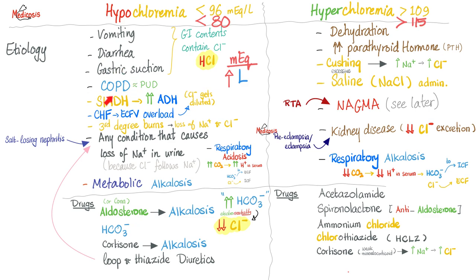How about COPD? Respiratory acidosis, carbon dioxide piles up, increased protons in the serum, bicarbonate will leave the cell to buffer the acid, chloride will go into the cell, causing hypochloremia. So another cause of hypochloremia is any respiratory acidosis. Next, I just told you that when bicarbonate is increasing in the blood, chloride is leaving the blood and going into the cell. So I get hypochloremia with metabolic alkalosis.